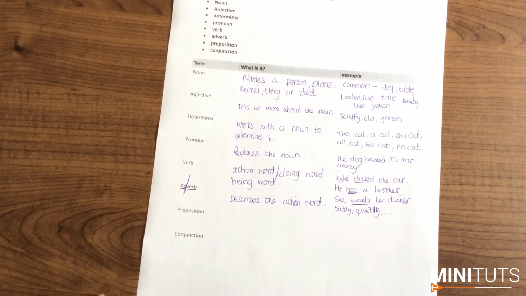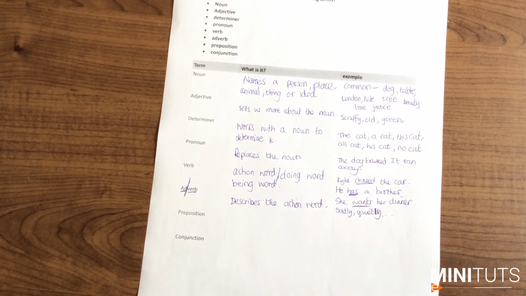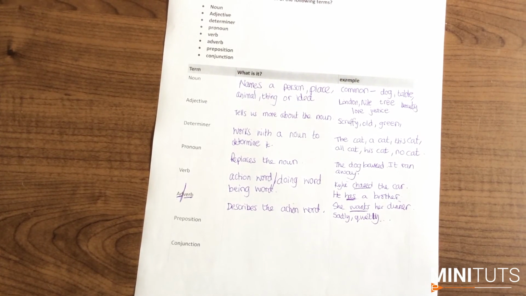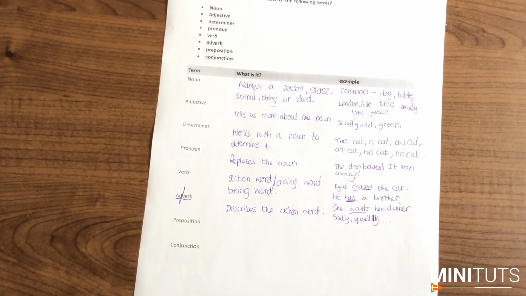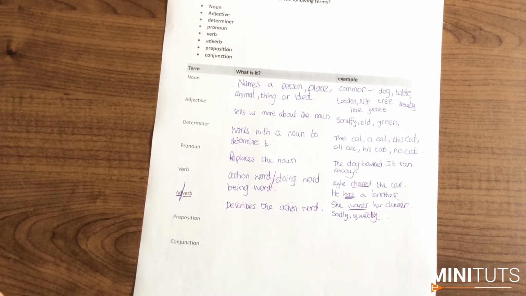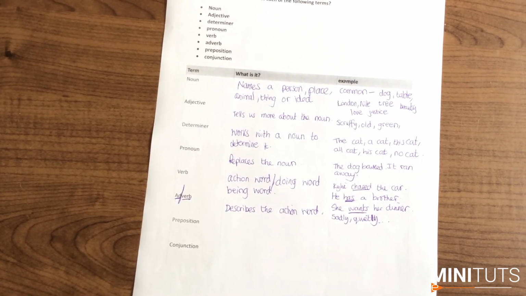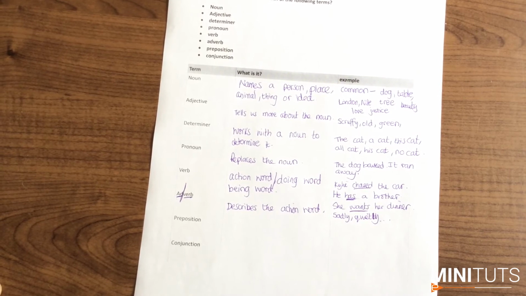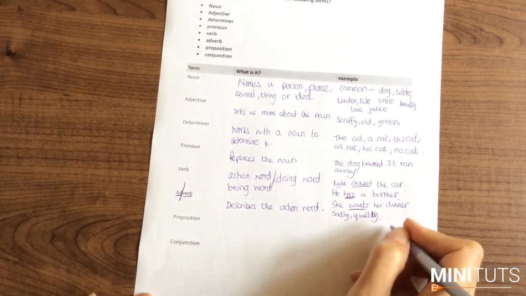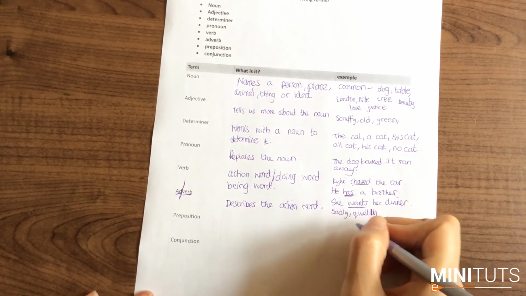Okay, and then preposition, this is how you express the relationship of two parts of a sentence. So it's to do with space or time. So I'll start with some examples for you here so it will make sense.